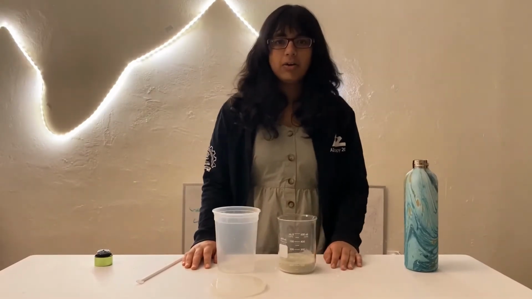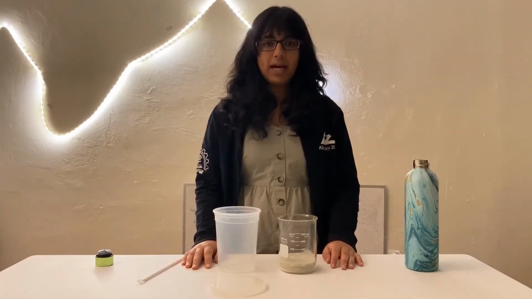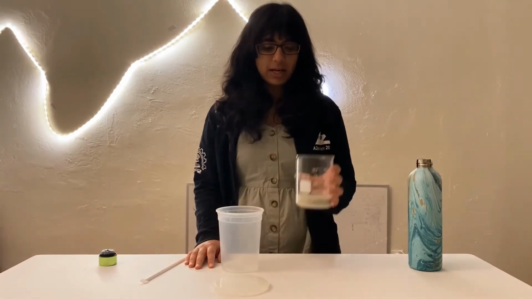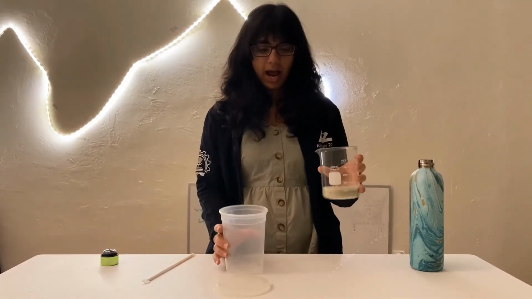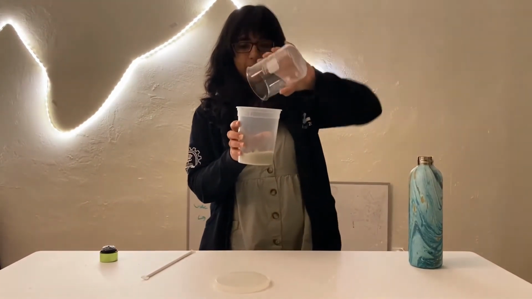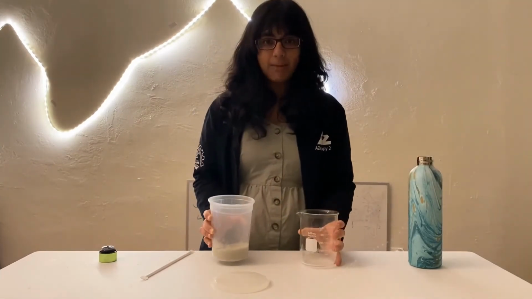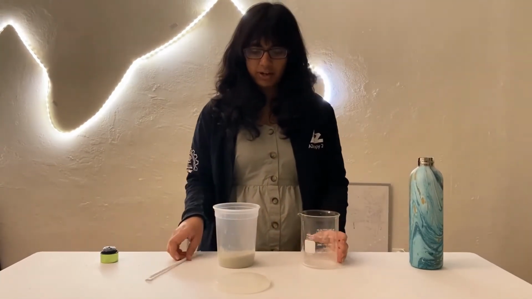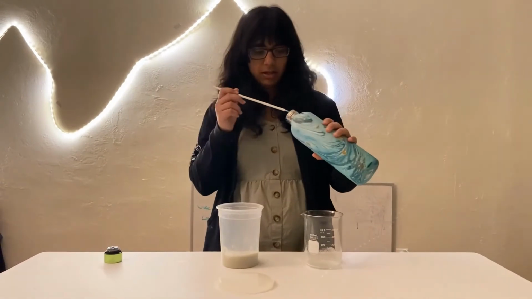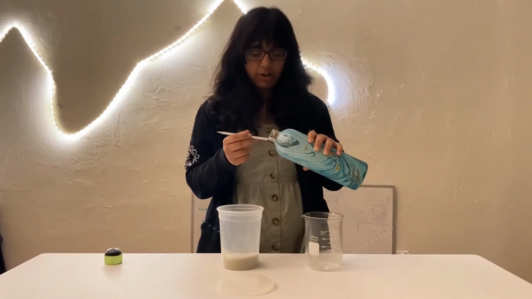Let us talk about the behavior of particles when they are bound together by a liquid. These are glass particles in a beaker. I tilt them and they just topple. However, let us see what happens when we add a little bit of liquid to these particles. The liquid I am using is water.